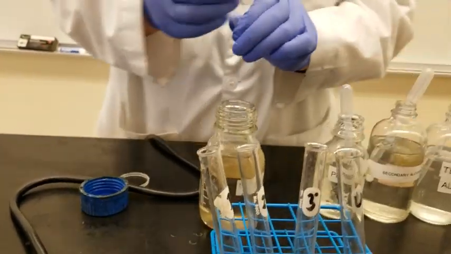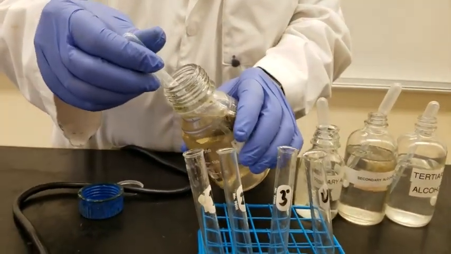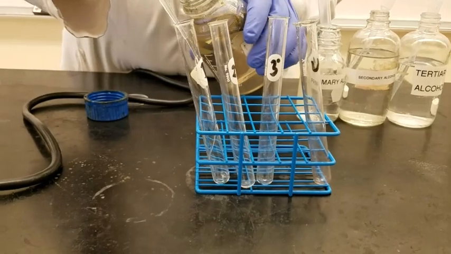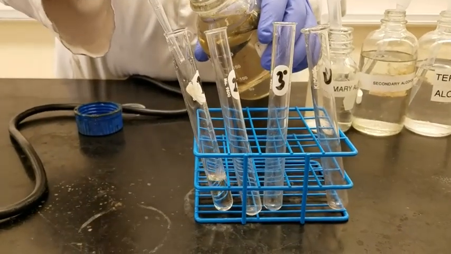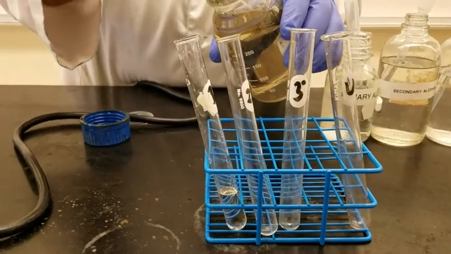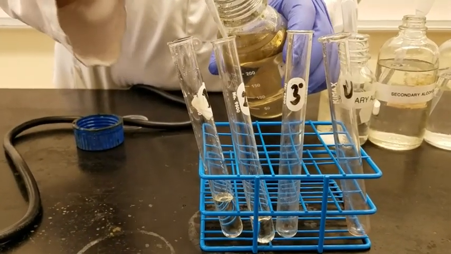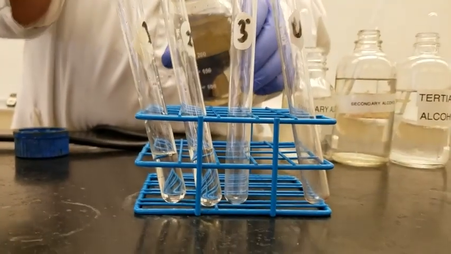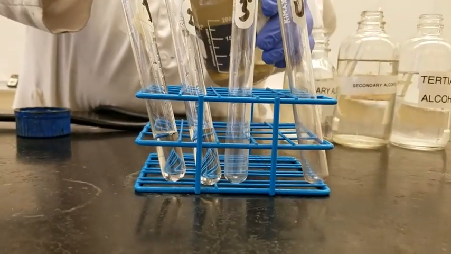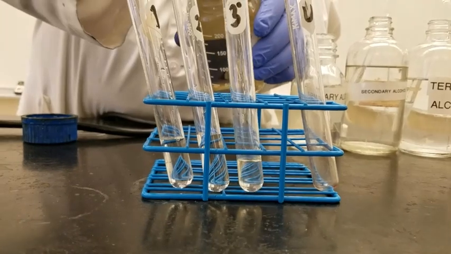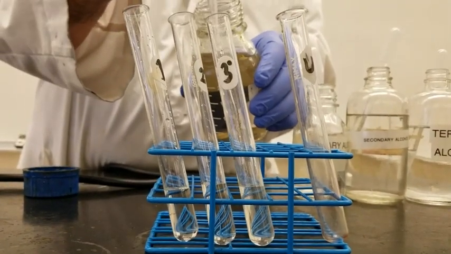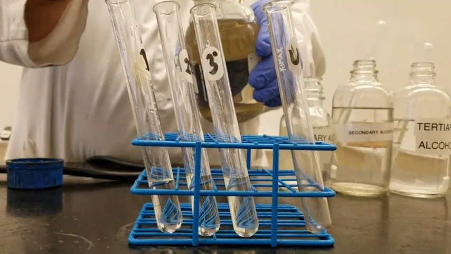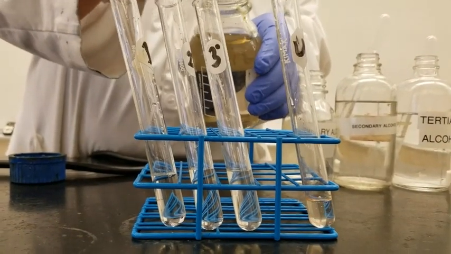And what we're going to be doing is we're going to be adding the Lucas reagent in all test tubes. And this is our unknown, number 4.